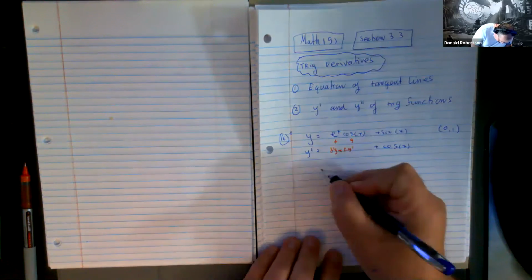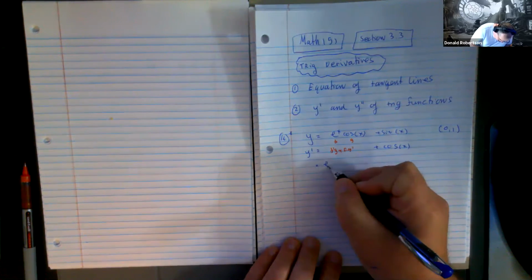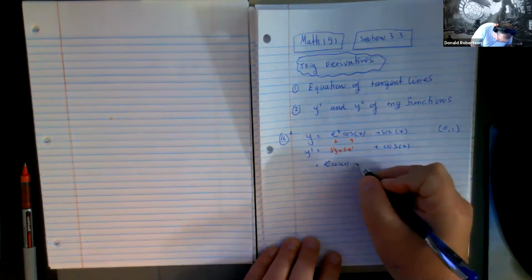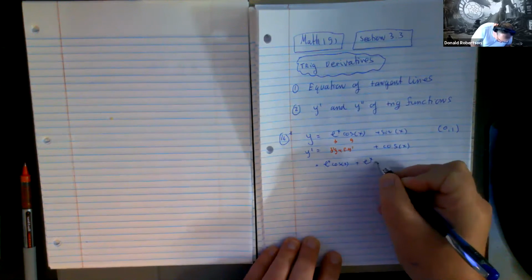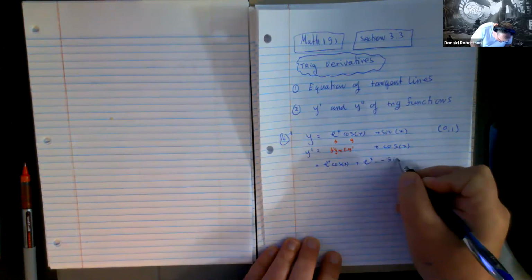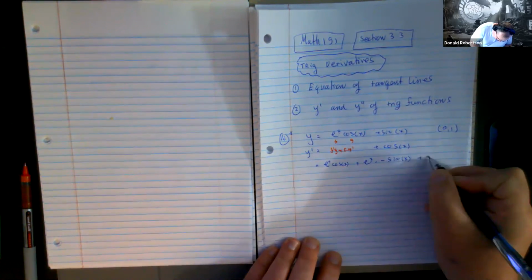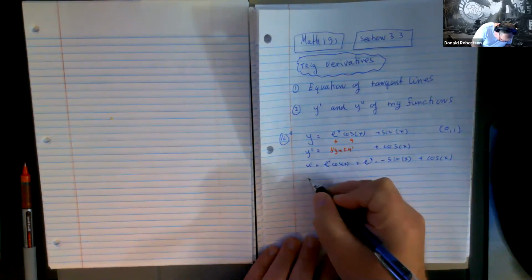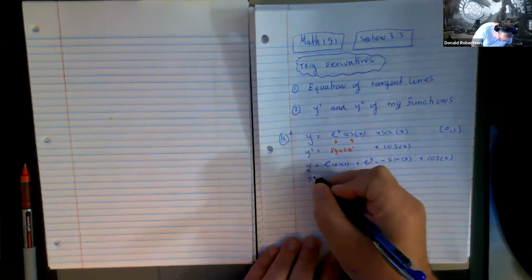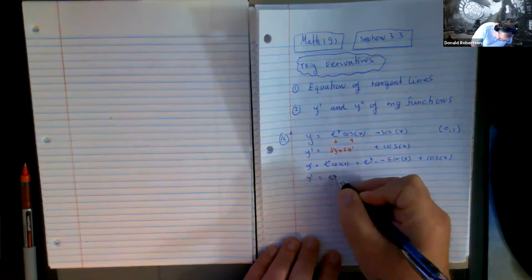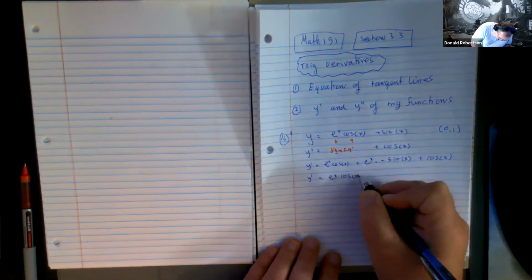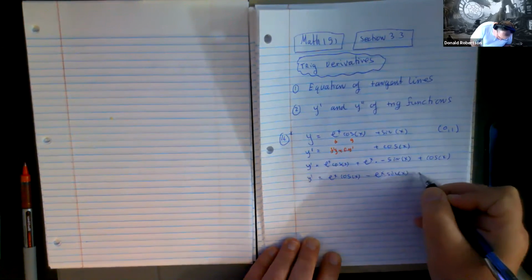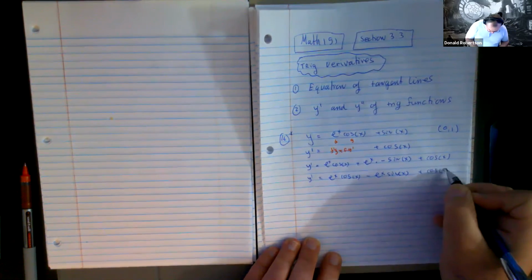Now, for the product rule, we differentiate e to the x, leave the second guy alone, leave the first guy alone, and if you differentiate cosine, you get negative sine of x, plus a cosine of x. Try and make it look a little bit prettier. Not much really. e to the x cosine x, take away e to the x sine x, plus cosine x. So that is the derivative.